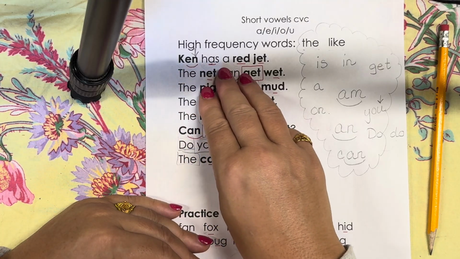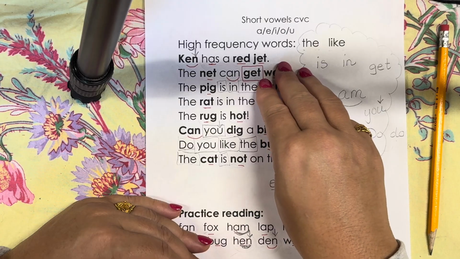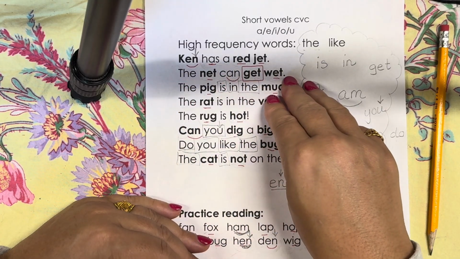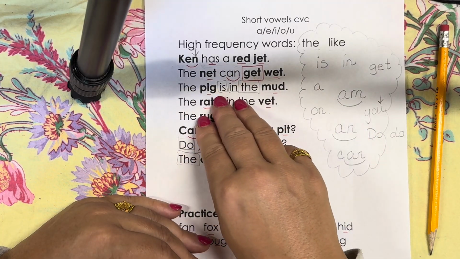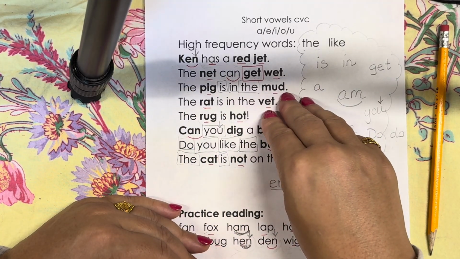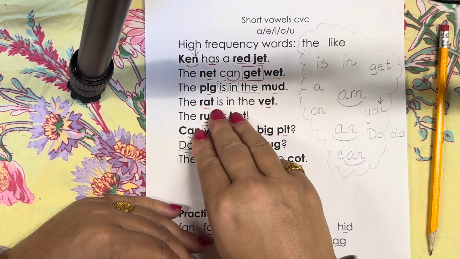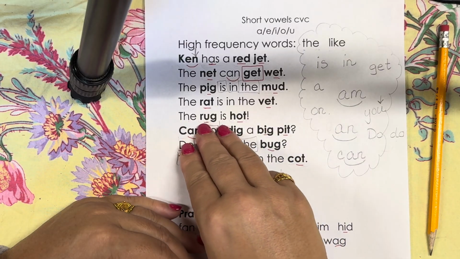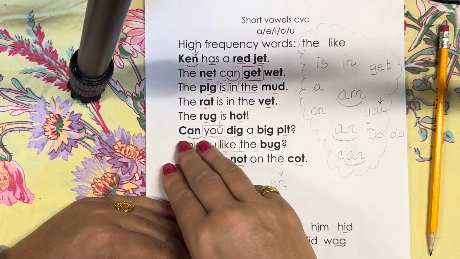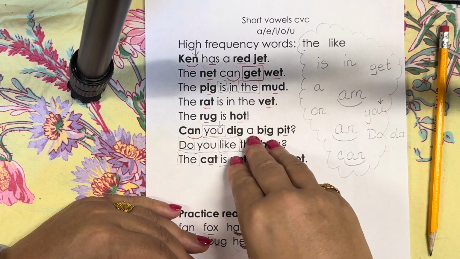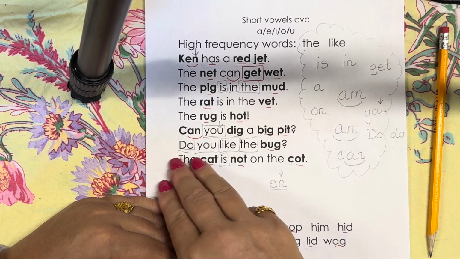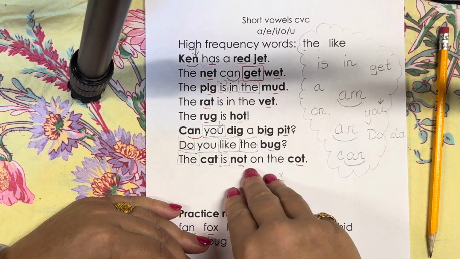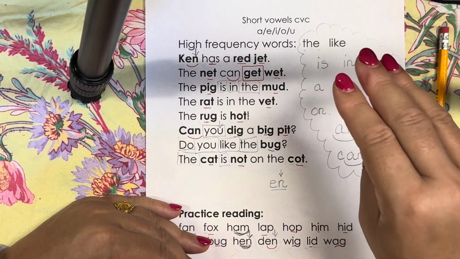Ken has a red jet. The net can get wet. The pig is in the mud. The rat is in the vet. The rug is hot. Can you dig a big pit? Do you like the bug? The cat is not on the cot.